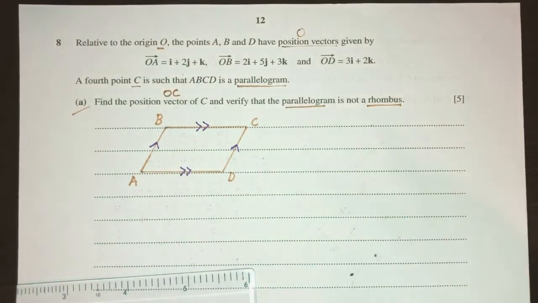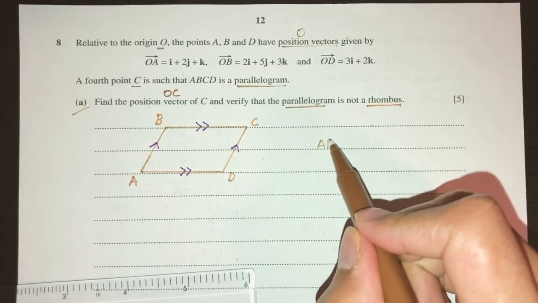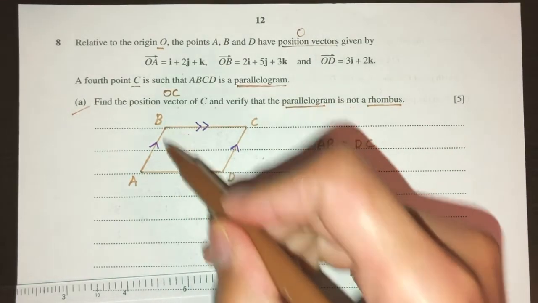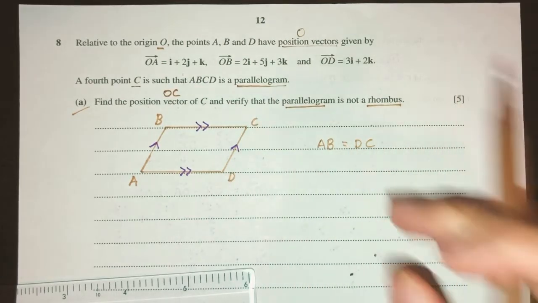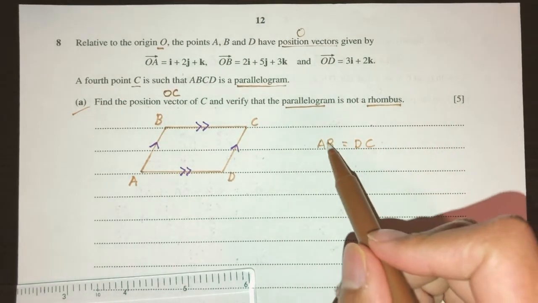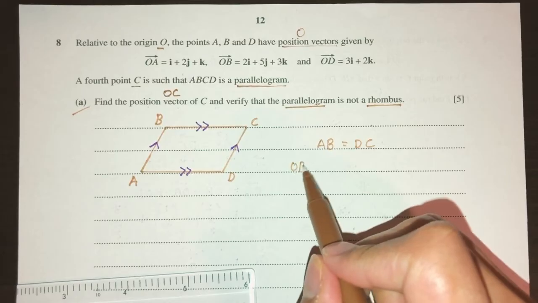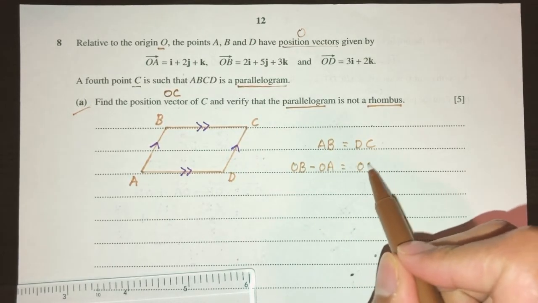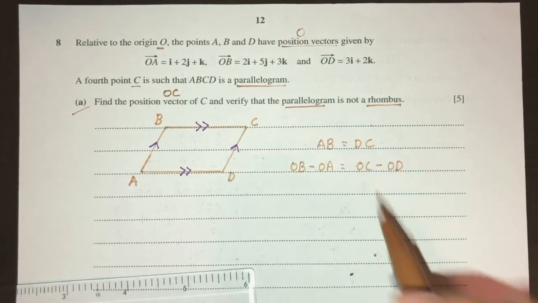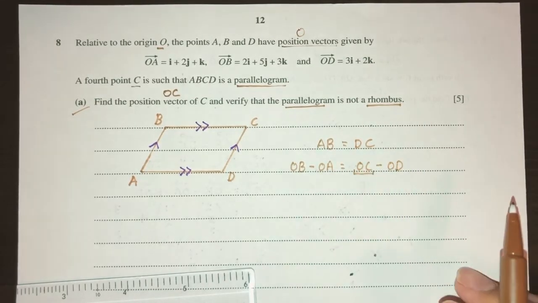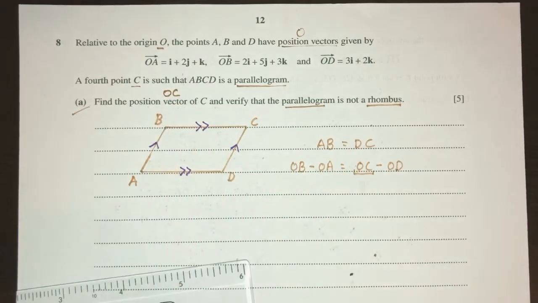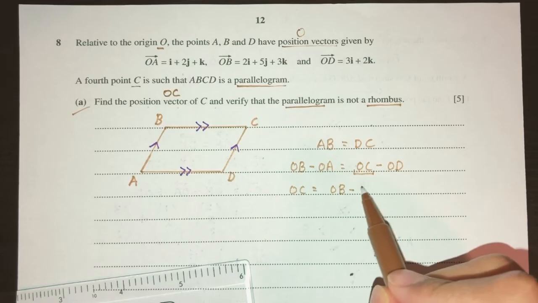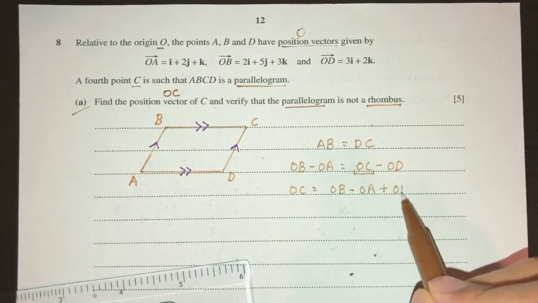So you realize by observation that AB is equal to DC, right? So this direction is the same as the direction, and they have the same length as well. So how do you find AB? It is OB minus OA. And DC is OC minus OD. Now we have to make OC become the subject of formula because we're trying to find that value. So OC will be OB minus OA plus OD.